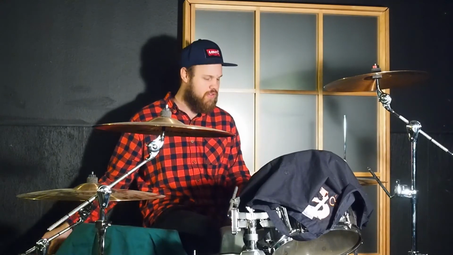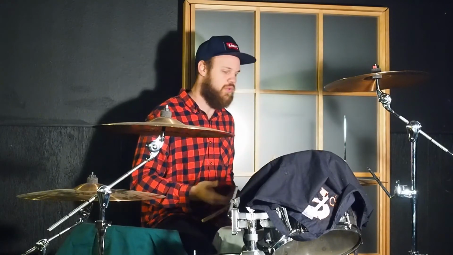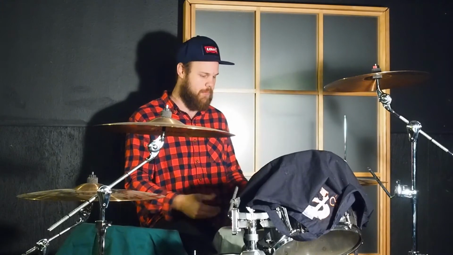And then for something like 6/8 time signature. And then you could do the same thing on the kick. You can hit it twice there. And then you just slide into it and take it wherever you want.